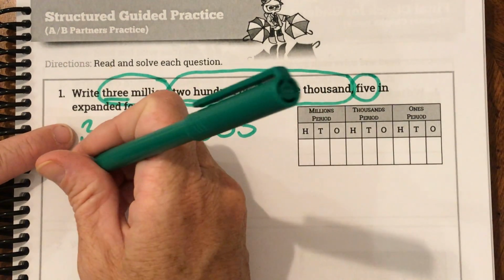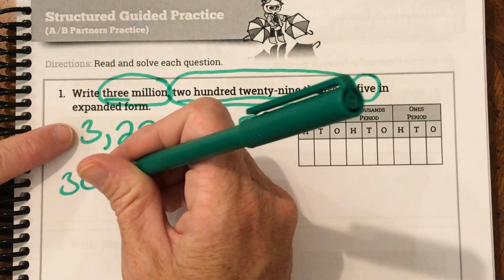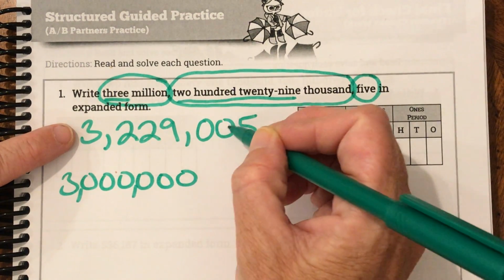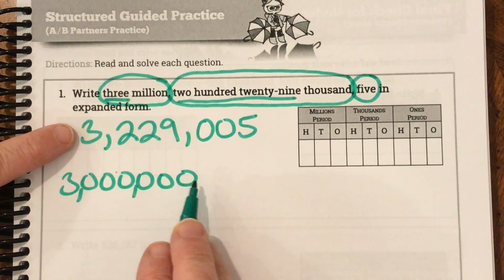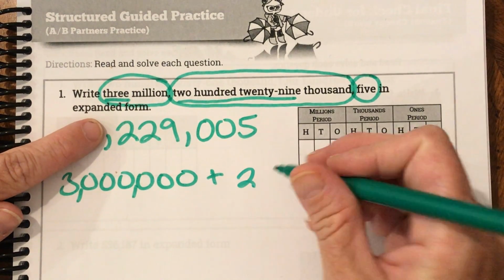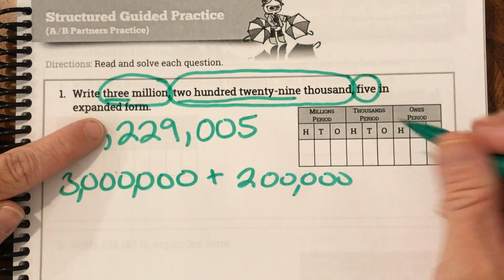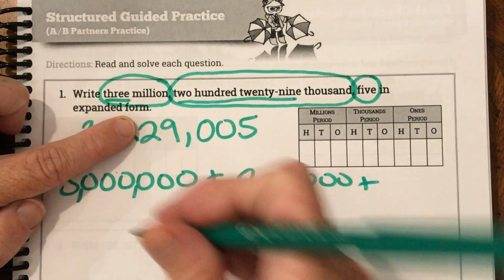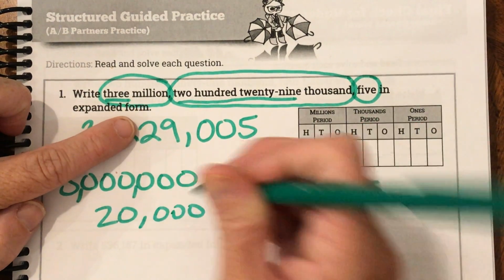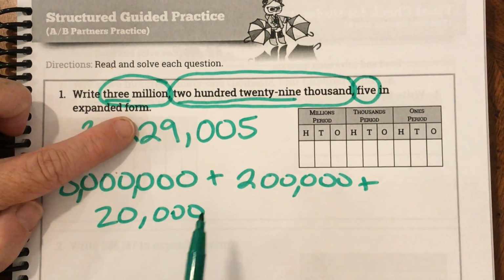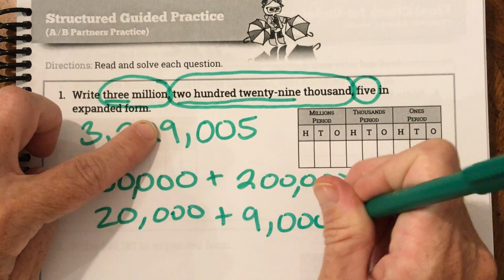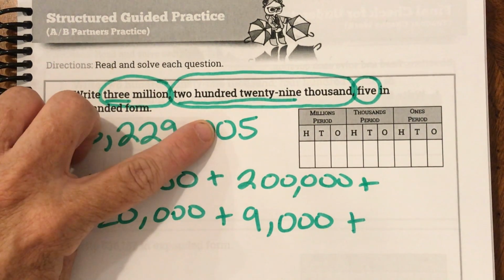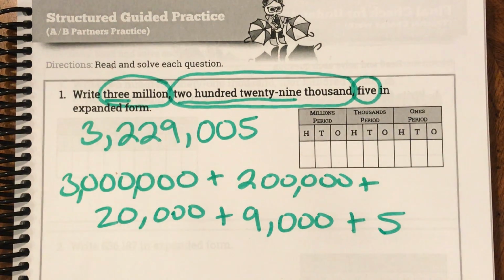So let's start here, and we have 3 million. I almost lost track of my zeros. And there are 1, 2, 3, 4, 5, 6 digits. So 1, 2, 3, 4, 5, 6 zeros. Plus 200,000. And 1, 2, 3, 4, 5 digits, 1, 2, 3, 4, 5 zeros. Plus 20,000. And again, 1, 2, 3, 4, plus 9,000, 1, 2, 3, plus 0 means skip, 0 means skip, so plus 5. And that one is done then.